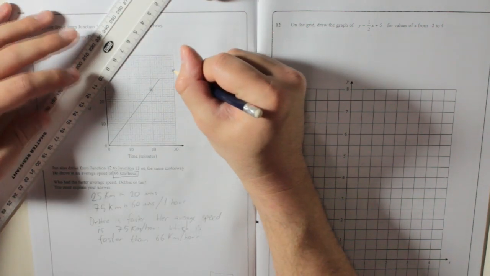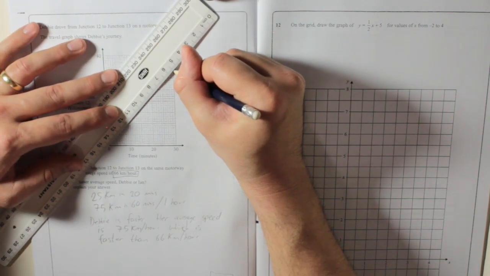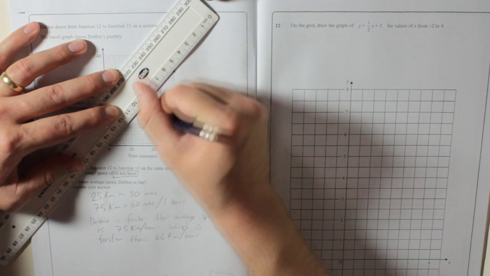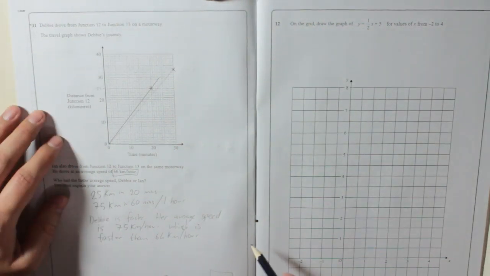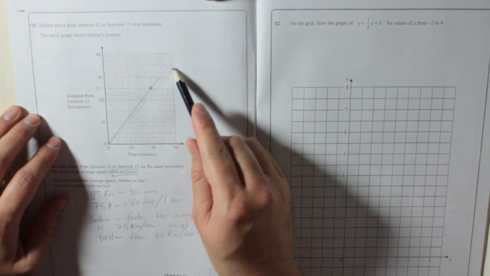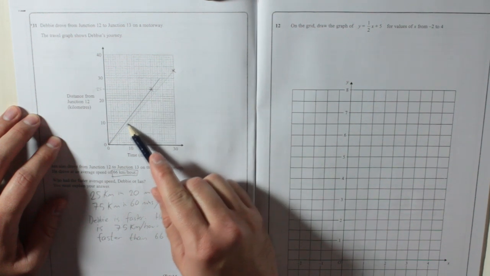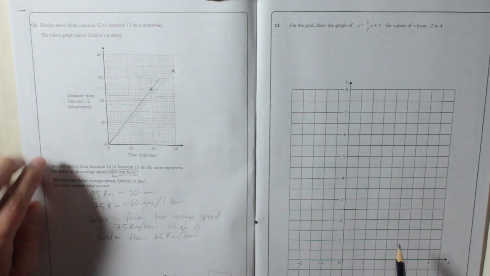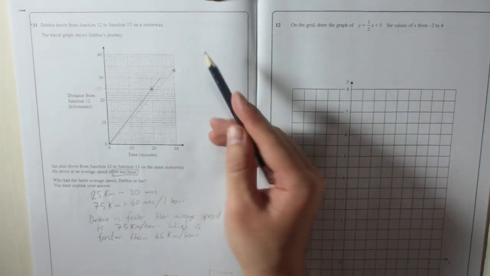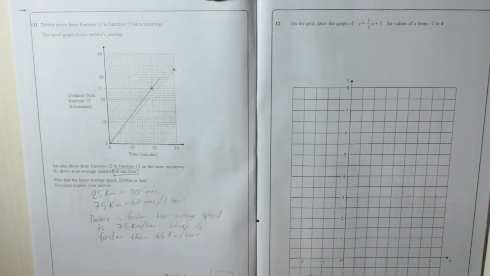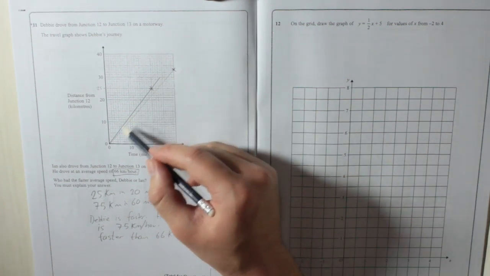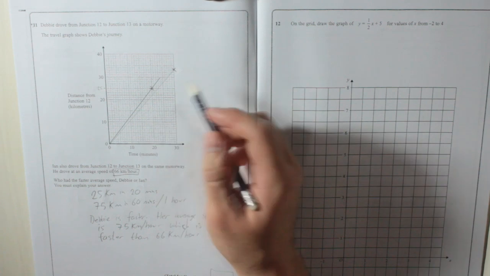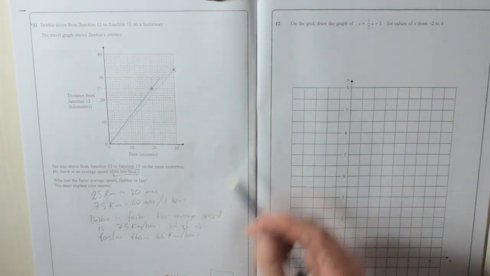So if you draw a line from 0 to that point, you can see that the line I've just drawn is shallower, which means it's a slower speed. So if you want to do that, you can draw the line on, and your explanation would be that Debbie is going faster because the gradient of her line is greater, which means she's travelling at a greater speed. But I still think it's better to do it that way.